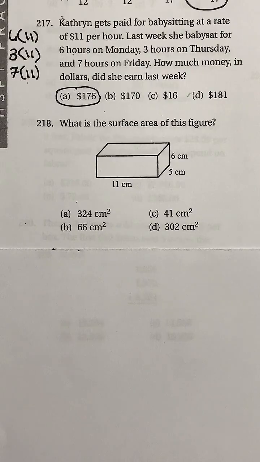Okay. All right. So, surface area. Let's see. Is it A, 324 centimeters squared? Is it 66 centimeters squared, 41 centimeters squared, or 302 centimeters squared? So just thinking. Which ones can you eliminate? Don't forget about your POE, process of elimination.